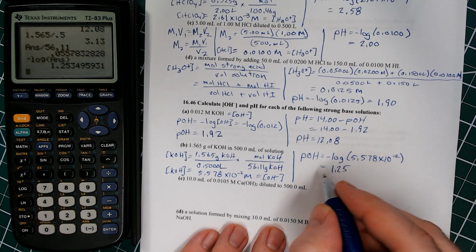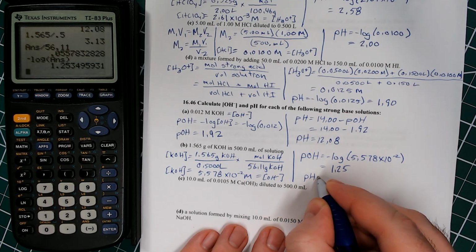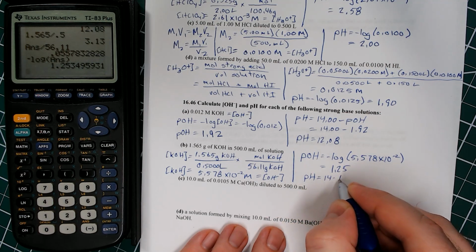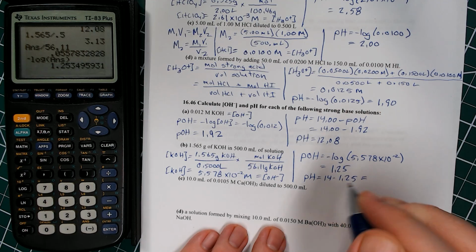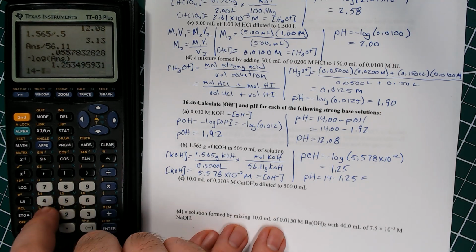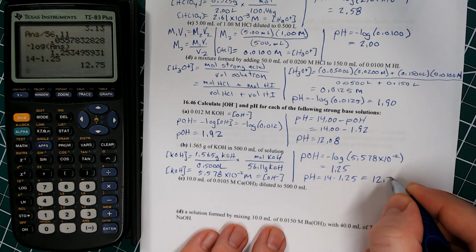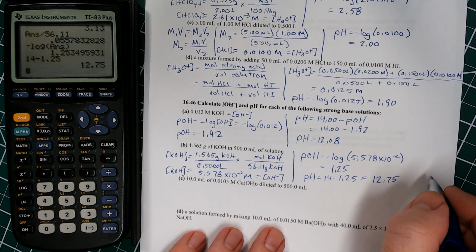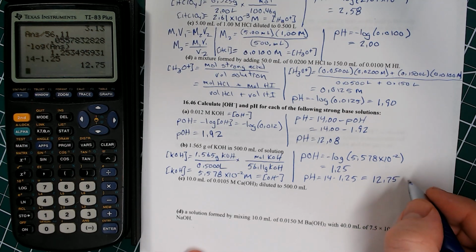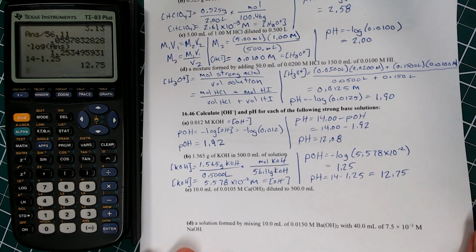So that's our pOH, and that means that our pH is 14 minus 1.25. So 14 minus 1.25. And of course, that gives us 12.75. So 12.75. Okay.